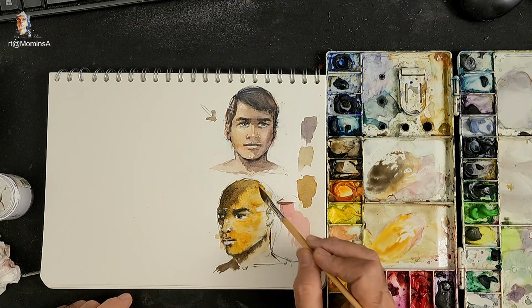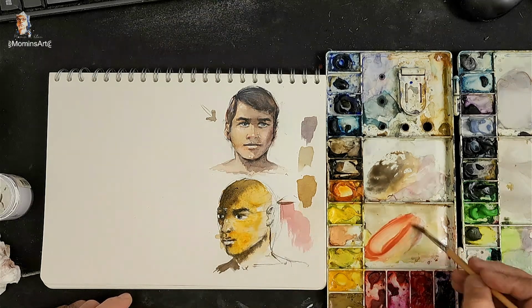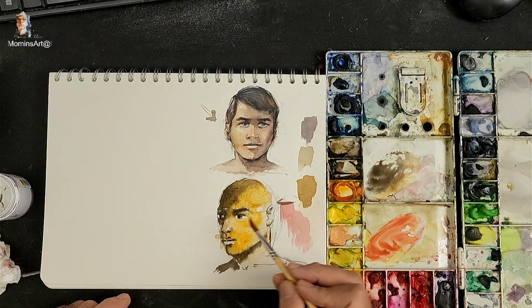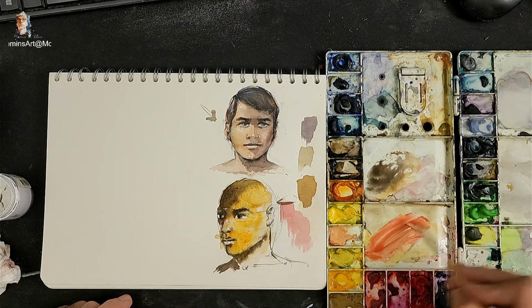Let's let it gradient shadow. More cadmium red, mix it with my cadmium yellow, and I get a nice orange color.